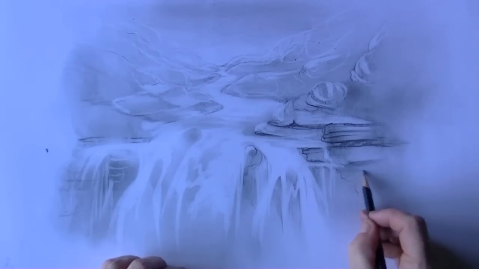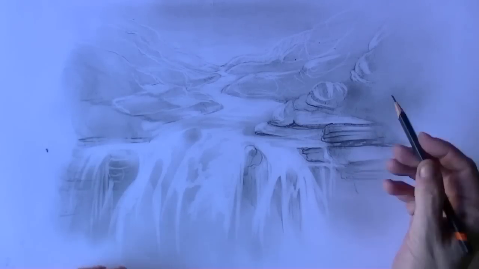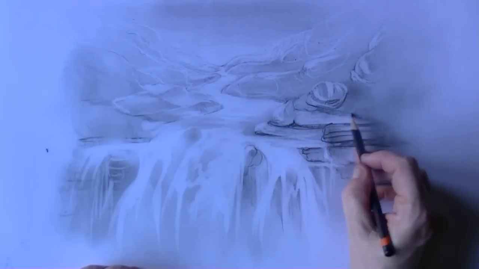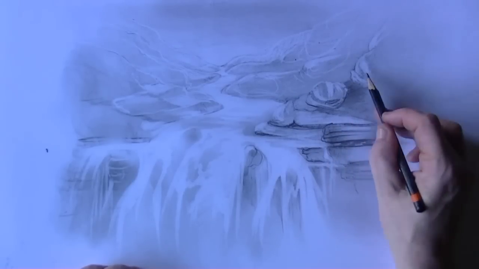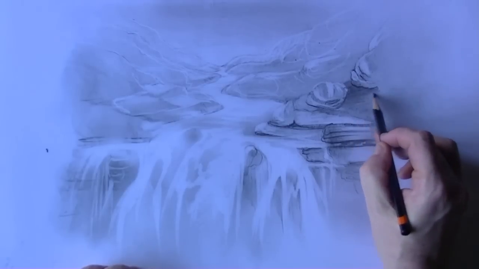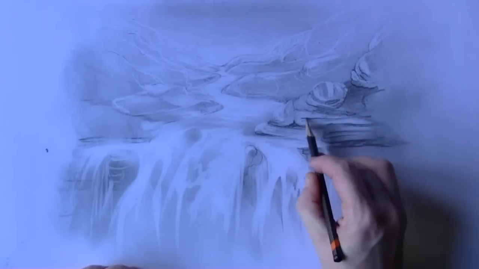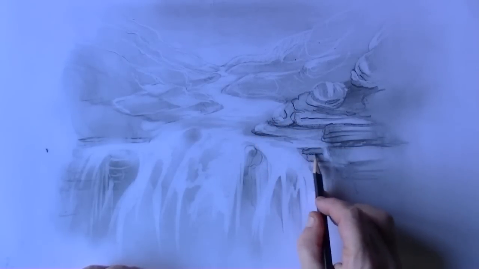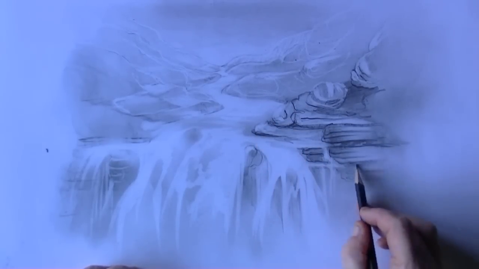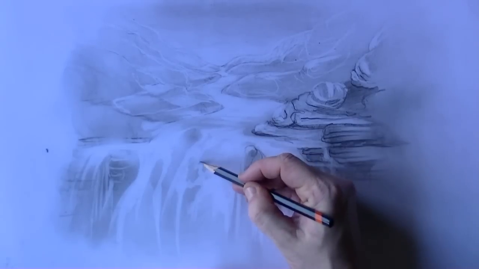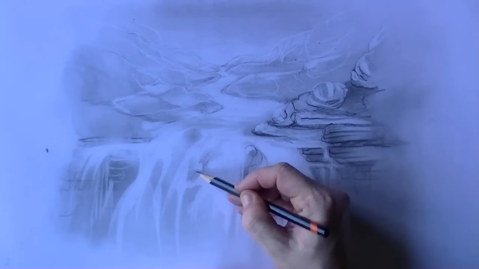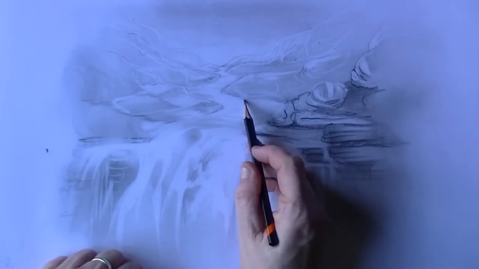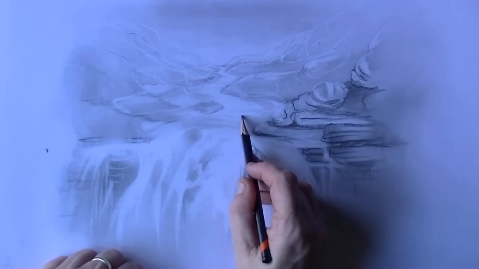Here for the side of the rock formation I add in extra dark shadows, so that these rocks really come towards you. By placing the shadows next to the highlights of the water, it gets that fine shine.